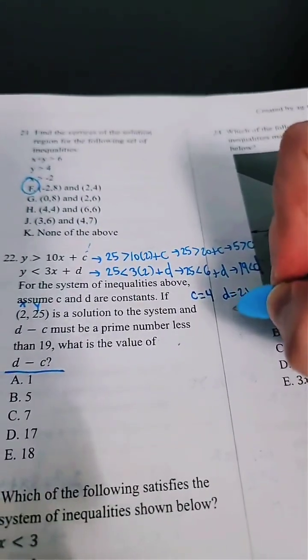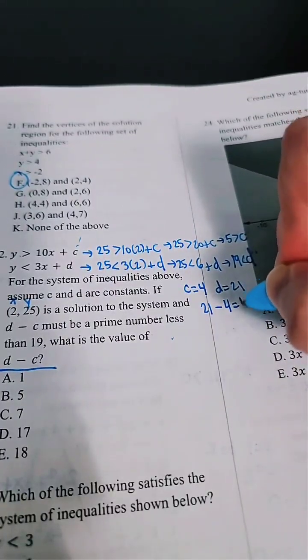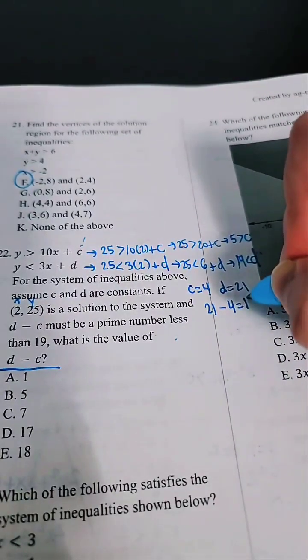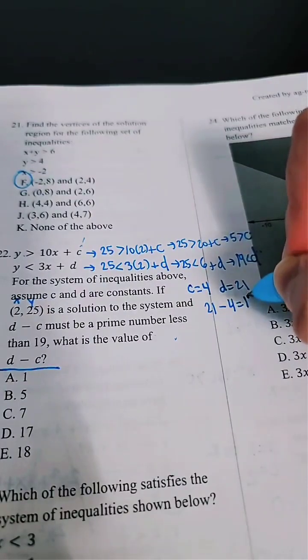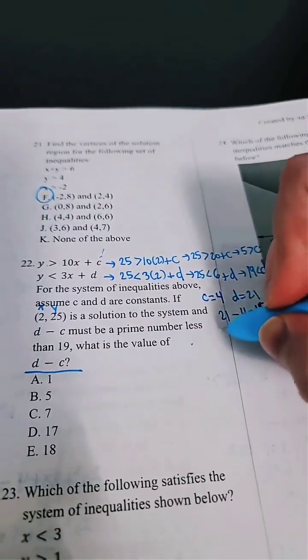Then D minus C would have to be 21 minus 4, which equals, what is that? Is that 21 minus 4? Yeah, that works. That's 17. Okay, so that one works.